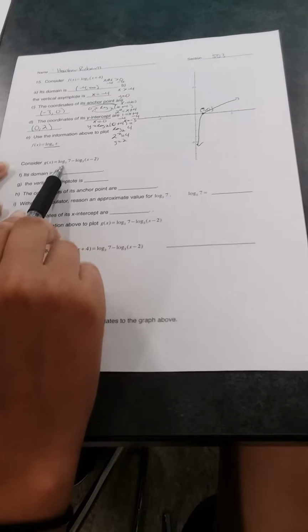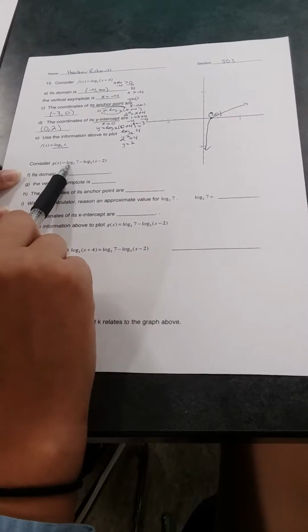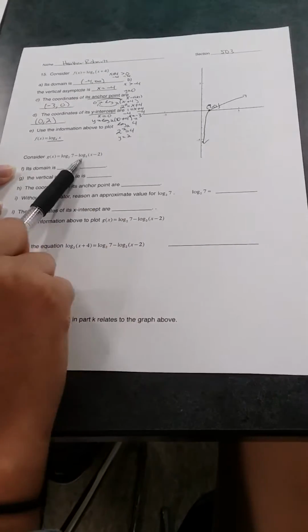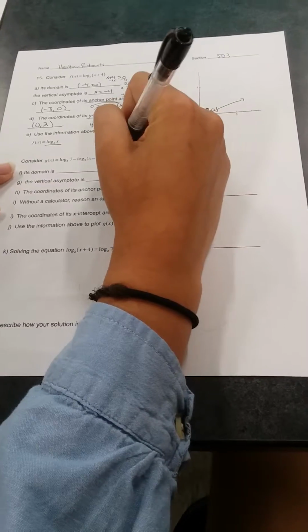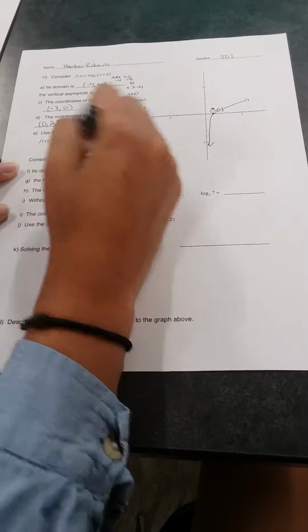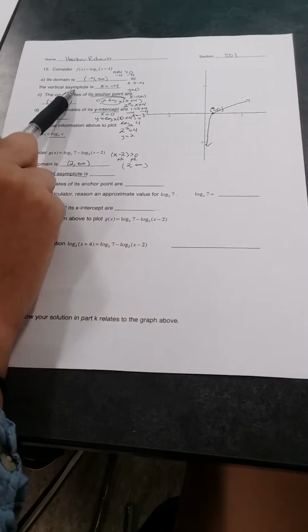Alright, so next we're going to consider this function: log to the base of 2 of 7 minus log to the base of 2 of x minus 2. And for the domain, first you don't worry about this log base 2 of 7 because that's a constant. All you're doing is looking at the other one. For this one, x minus 2 is greater than 0, plus 2 on both sides. And so your domain would be 2 to infinity, and that's what you put here. And then you want to make sure that it's exclusive.